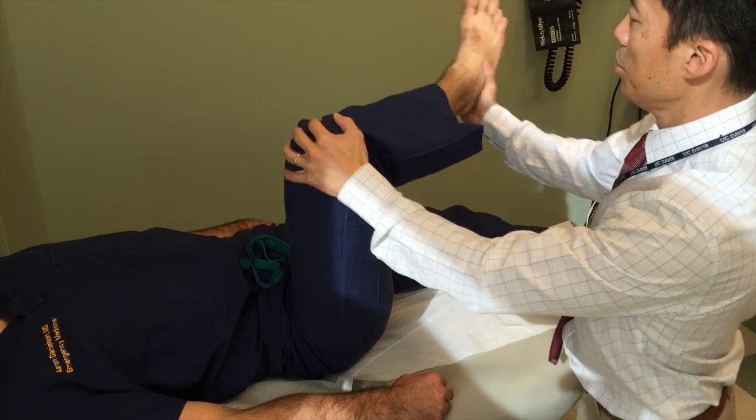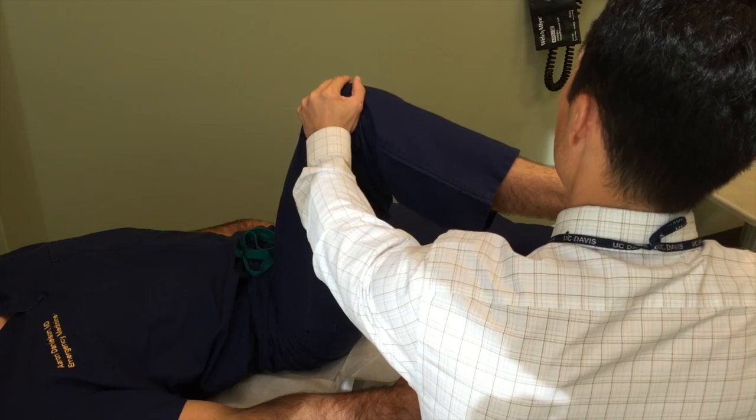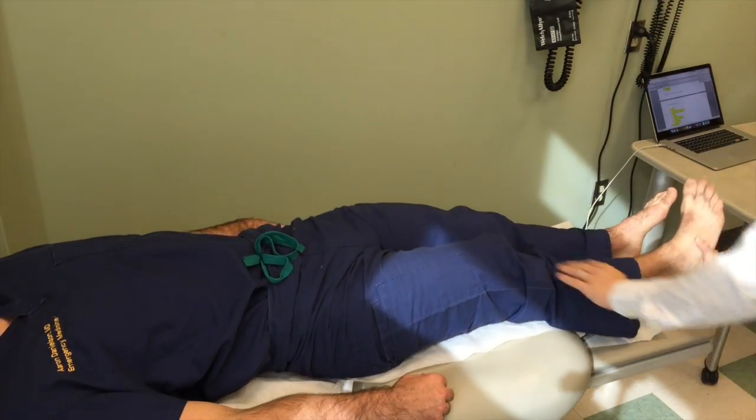With the patient lying supine, flex the knee and turn the lower leg across the midline. This is external rotation. In the same position, turn the lower leg away from the midline. This is internal rotation.